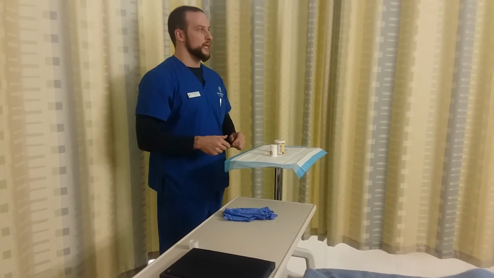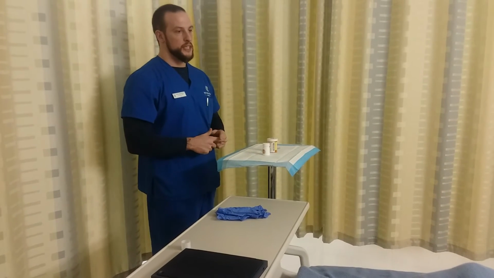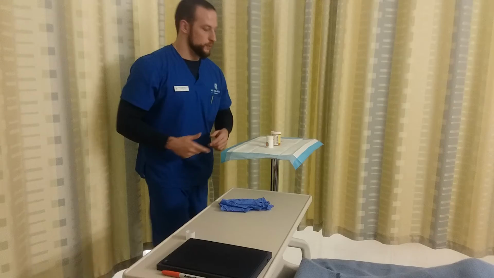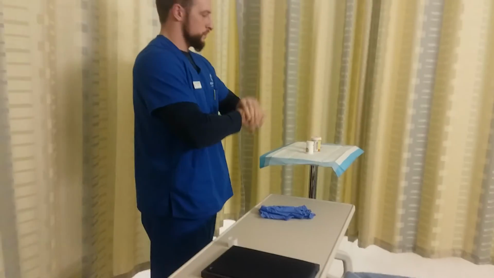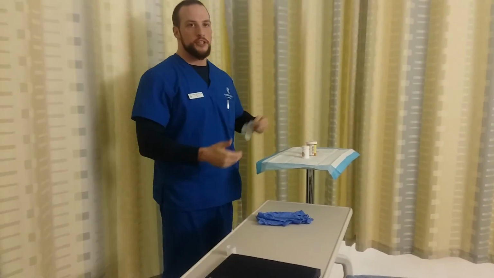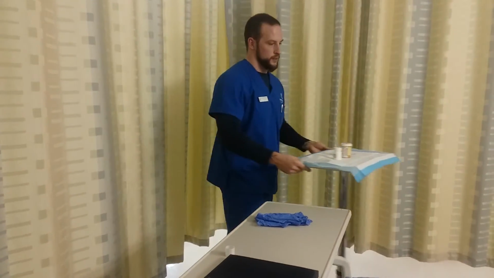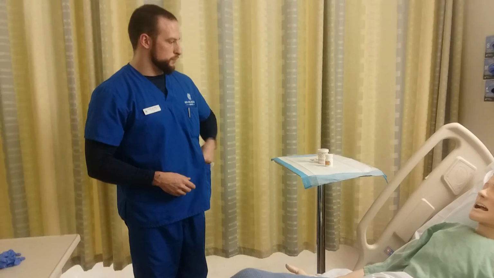Next, I'm going to wash my hands again, and then I'm going to double check the patient's ID, and then we'll start administering. So wash my hands one more time. So now I'm just taking the medication into the patient's room and applying gloves.